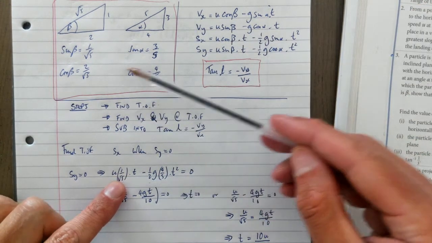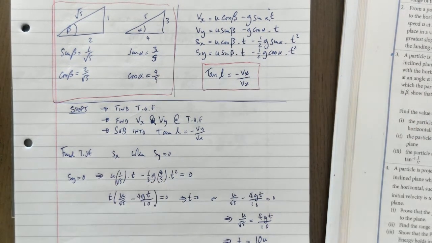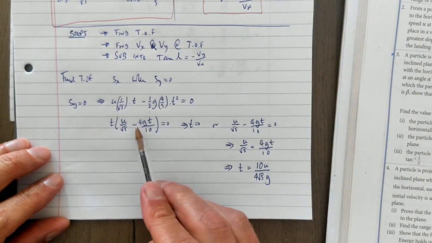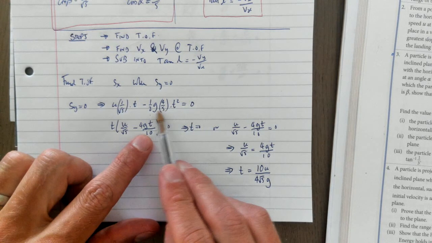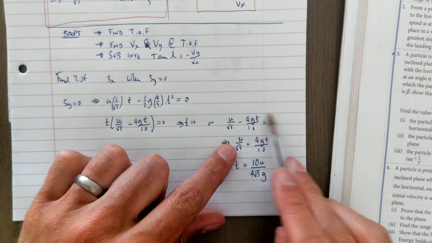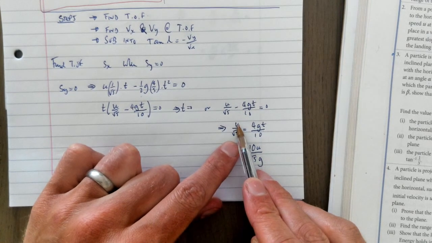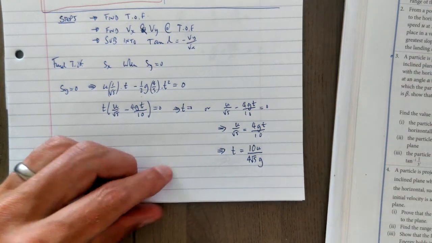So 1 over root 5 sin beta. Cos alpha is 4/5, right? Same again. You factorize u over root 5 minus 4g over 2 times 5 is 10. Okay. So t is 0, or this is equal to 0. Add this, multiply up, and divide down. You get the time of flight as 10u over 4 root 5 g. Okay, and then we're going to sub them in now to Vx and Vy. So that's our time of flight.